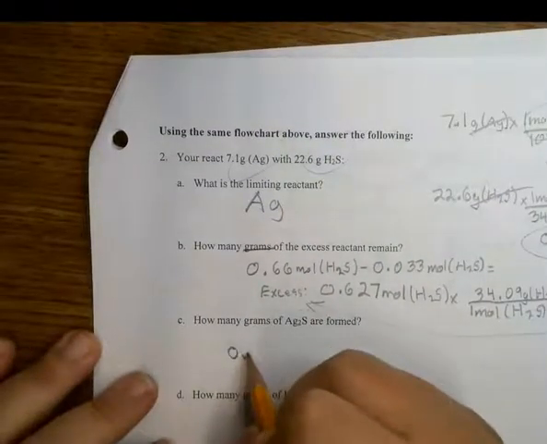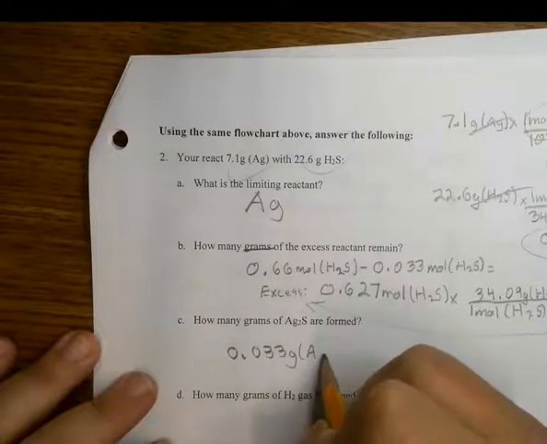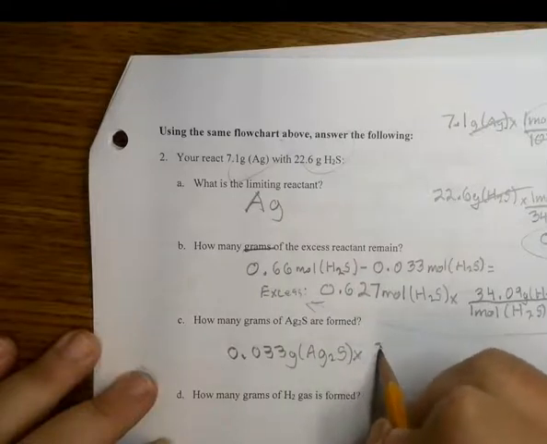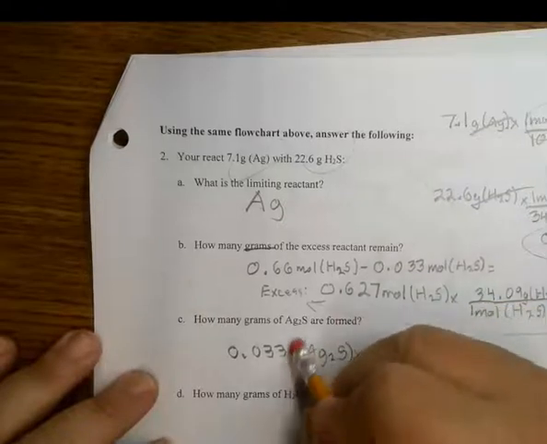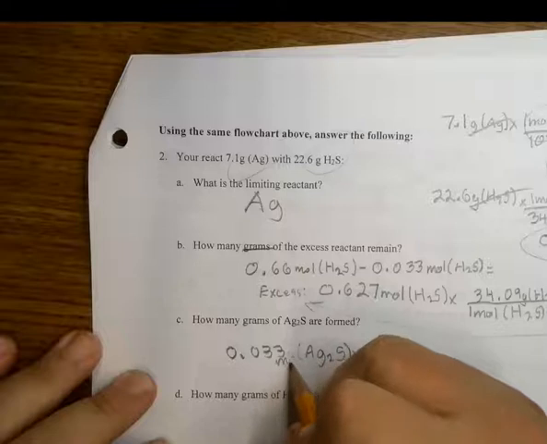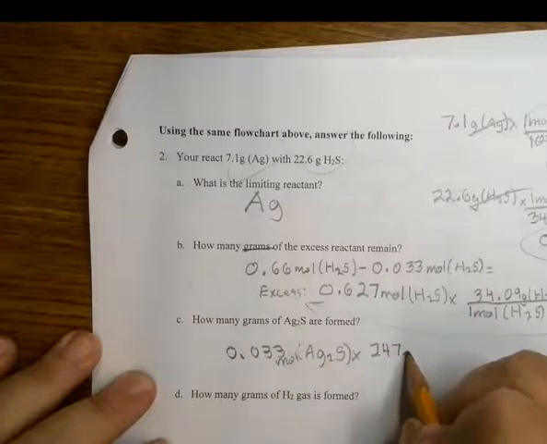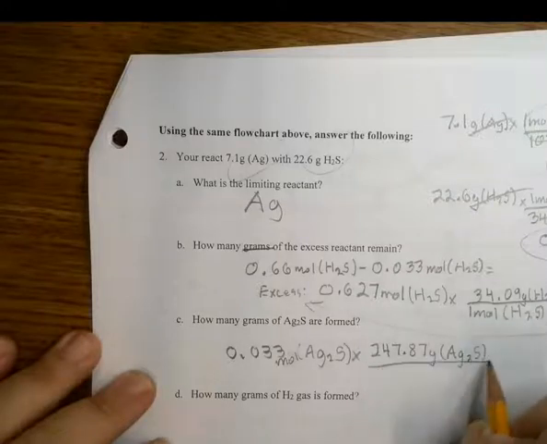So it's 0.033 moles of this, and we're converting the moles of this, I apologize, moles of that. We're trying to get to grams. And we're going to multiply by 247.87 grams of Ag2S over 1 mole of Ag2S. That's the molar mass.